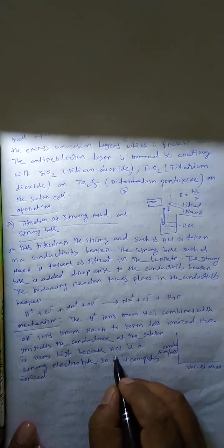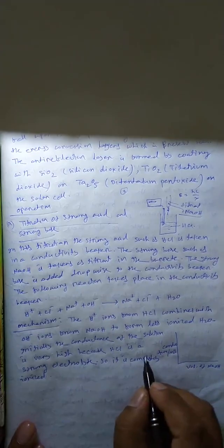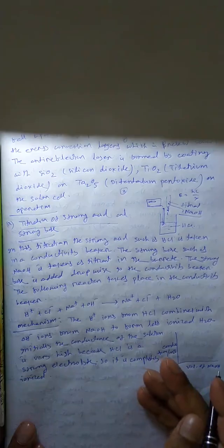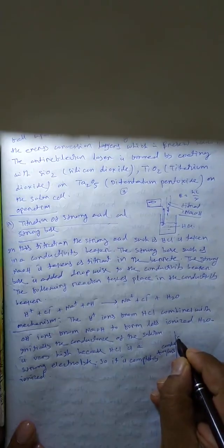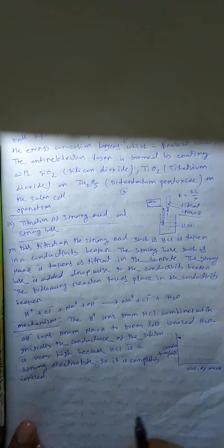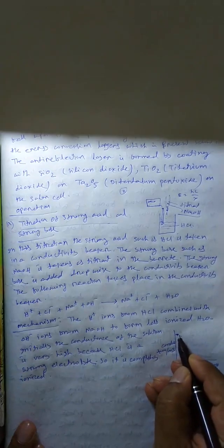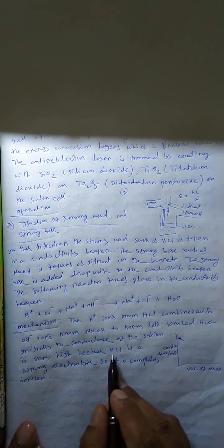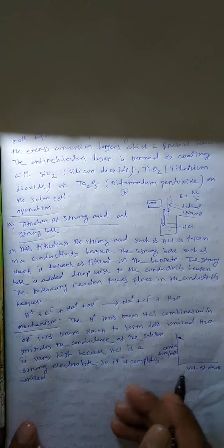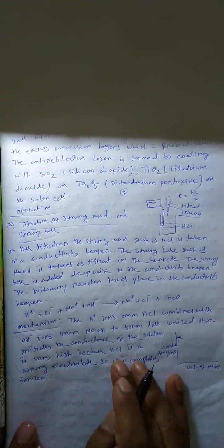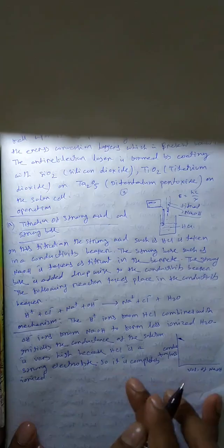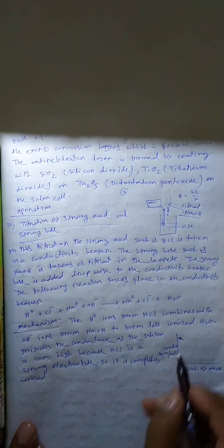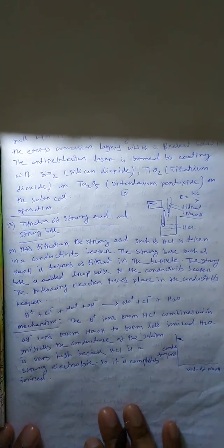So HCl is a strong electrolyte, so it is completely ionized. So the number of ions is very high. That is why the conductance of the solution is very high at the first stage. The second point is the charge: H plus ion and Cl minus ion, the charge is 1. And the third one is mobility. The mobility of H plus ion is very high. So initially the conductance of the HCl solution is very high.